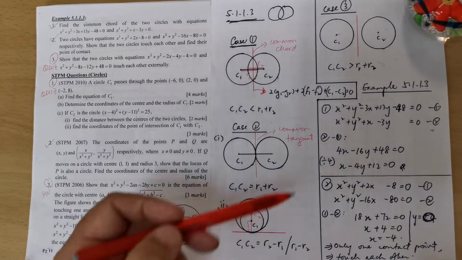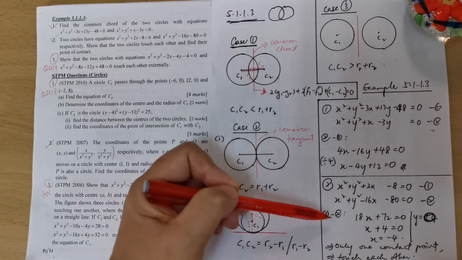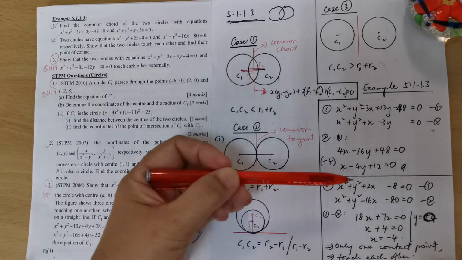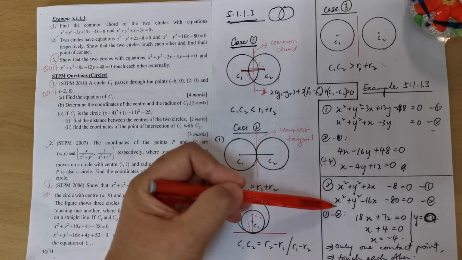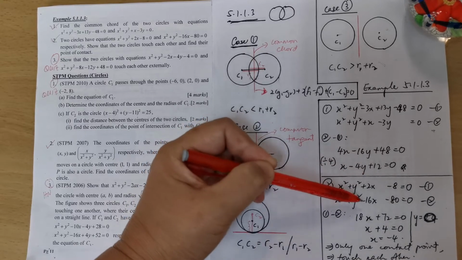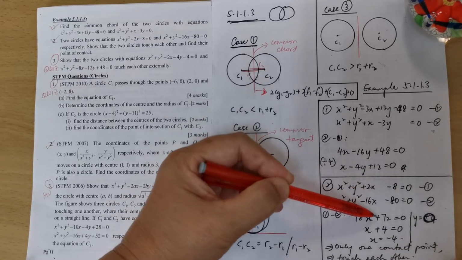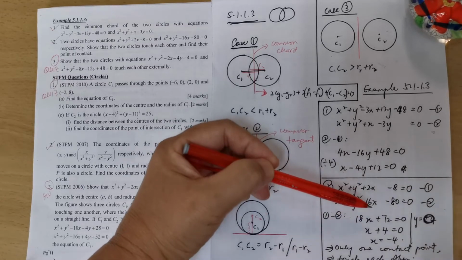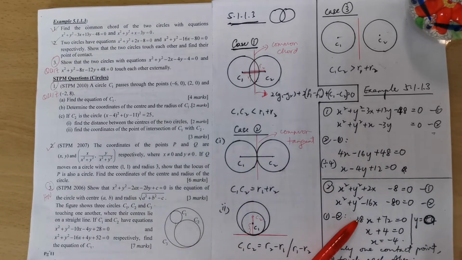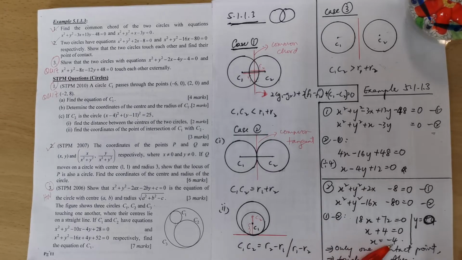Again, this is the same step. Equation 1, equation 2 for both circles. Now I use 1 minus 2, because I see negative. x squared minus x squared is no more, y squared minus y squared is no more. 2x minus negative 16x is 18x. Negative 8 minus negative 80 is 72. So you see you get a linear equation again, and this linear equation is only in x. After I solve it, I find that x equals negative 4.